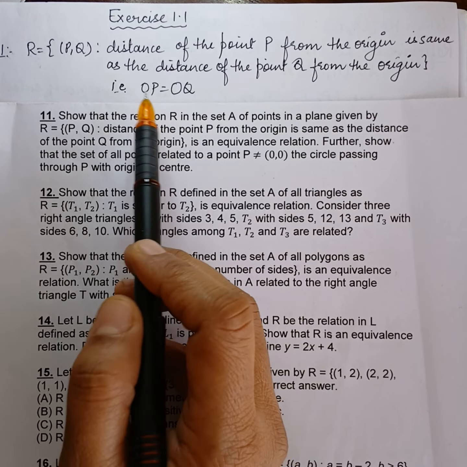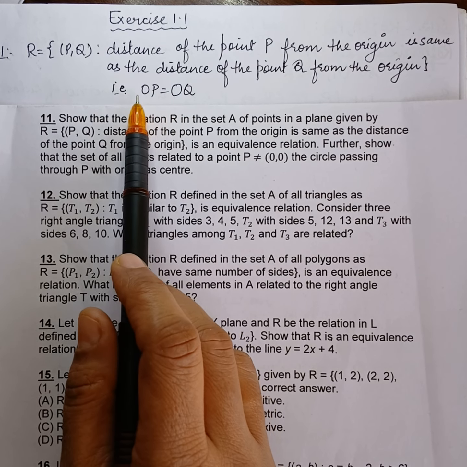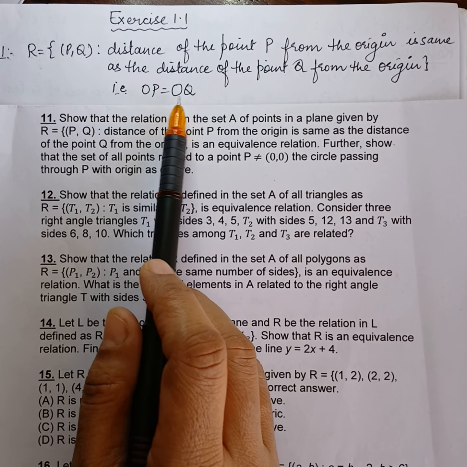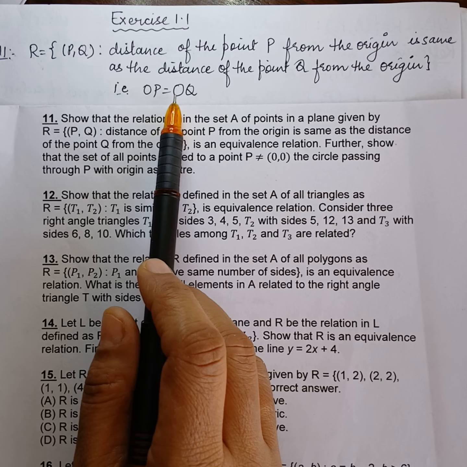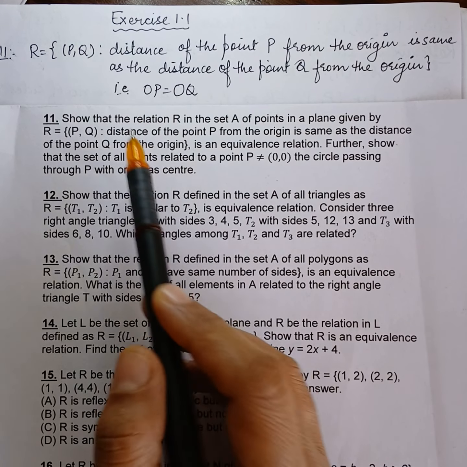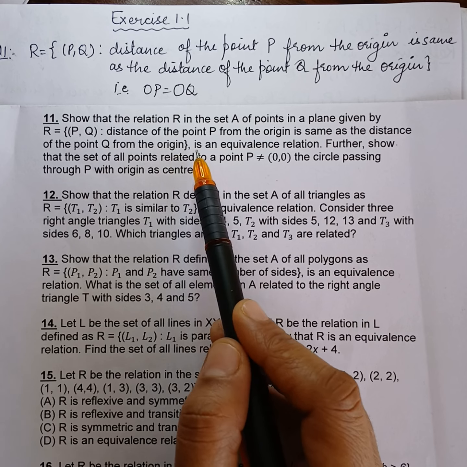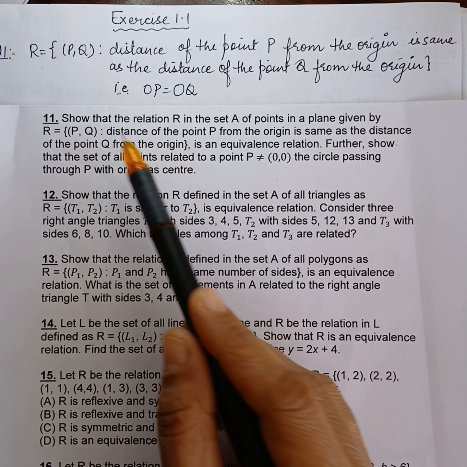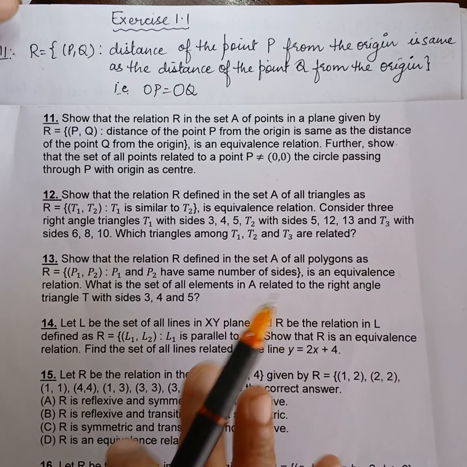So, we have to prove that the distance of the point P from the origin, that is OP, is same as the distance of the point Q from the origin, that is OQ. So, these two distances are same. So, R is given like this and I have to prove that it is an equivalence relation. I have to show that it is an equivalence relation. So, let us do that.